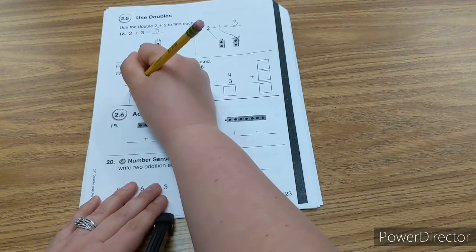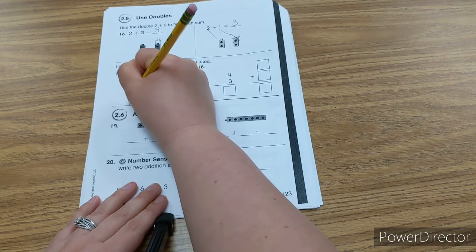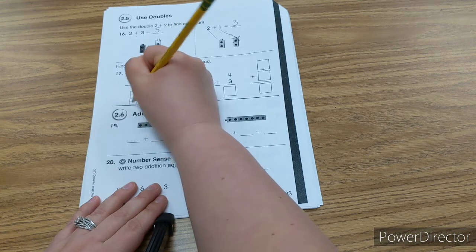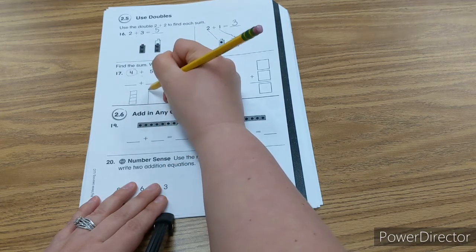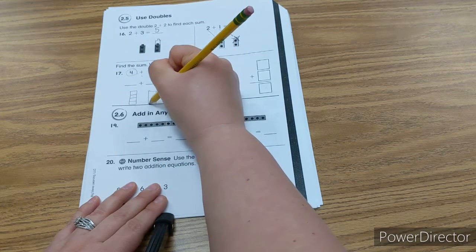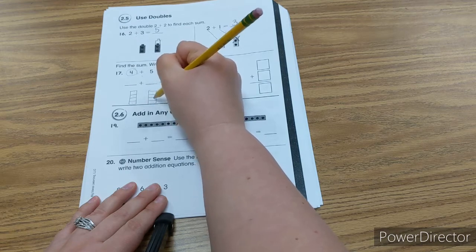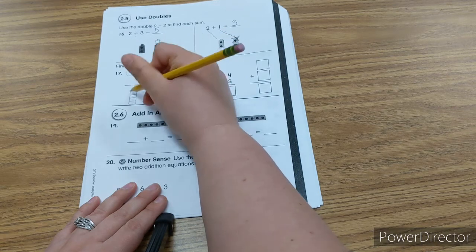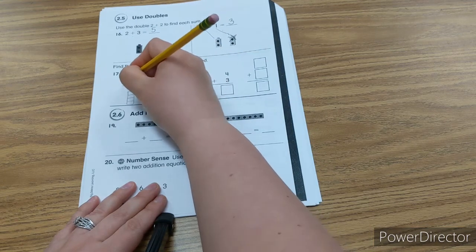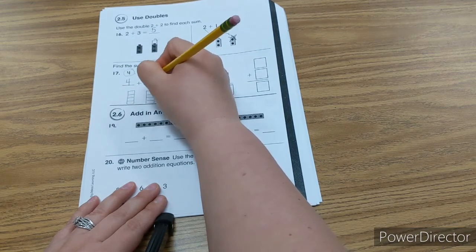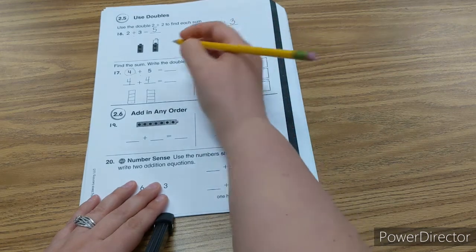Let's go ahead. We're going to draw our stick. 1, 2, 3, 4. 1, 2, 3, 4. And then we need 1, 2, 3, 4. 1, 2, 3, 4. So there's our doubles. We have 4 plus 4. What does 4 plus 4 equal?